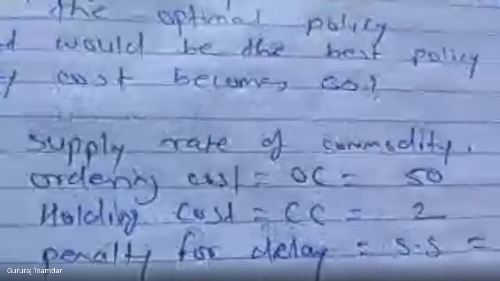So write down: supply rate of commodity AD, or annual demand, is equal to 200 units. What is next? Supply of any amount can be held at the required time, but each order costs 50 rupees. So write down here: ordering cost OC is equal to 50.